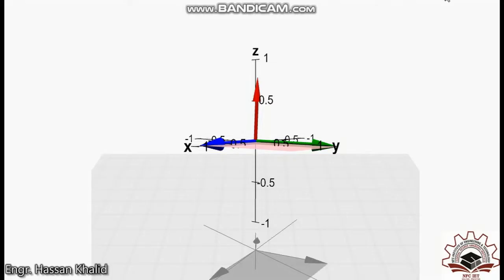Now let us understand the concept of the cross product with the help of an animation in which there are two vectors. Let's assume that the blue vector is vector A and the green vector is vector B. Now what is the cross product? It's A cross B, which is equal to the magnitude of vector A times the magnitude of vector B multiplied by the sine of the angle between them.